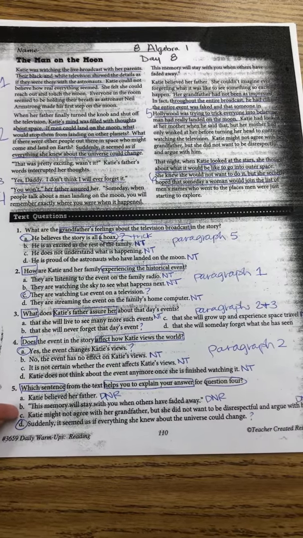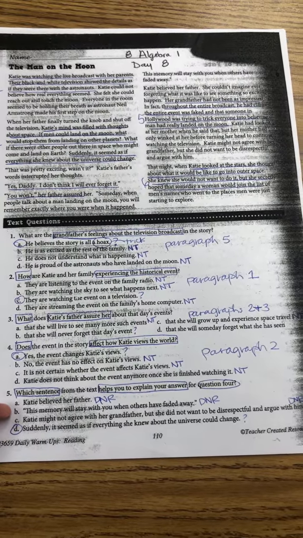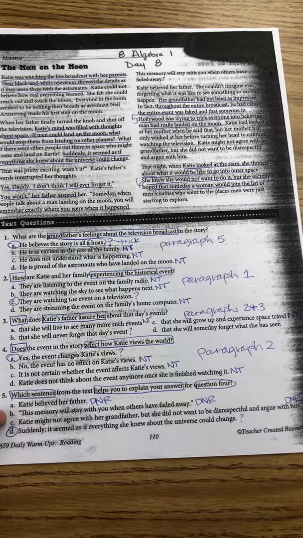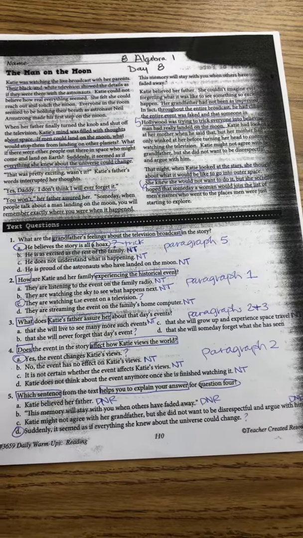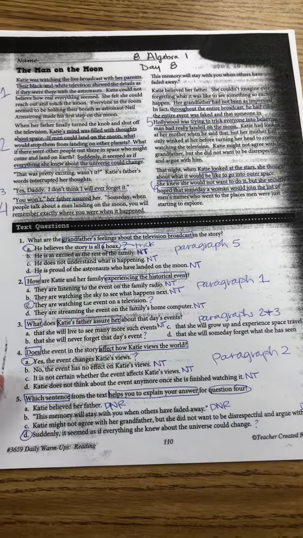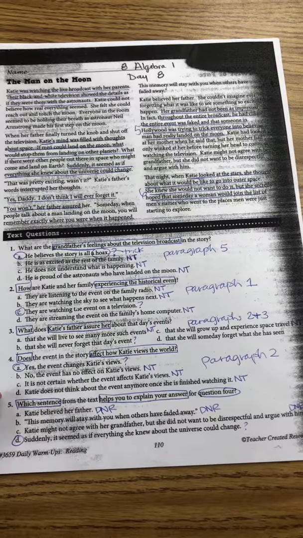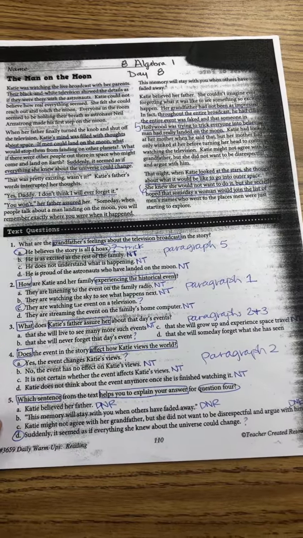Same thing would be, this memory will stay with you when others have faded away. Yes, that is true. Yes, it's in the text. There is text evidence, obviously, because it's from the text, but it doesn't relate to the question being asked. This sentence does not help me explain my answer for question number 4.